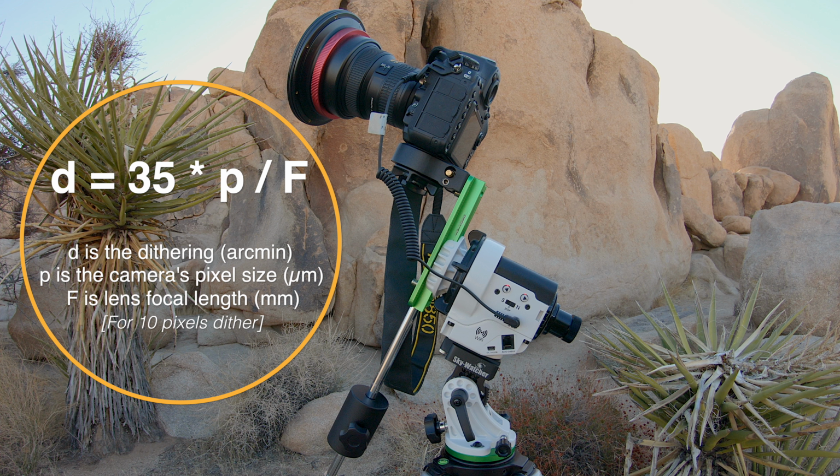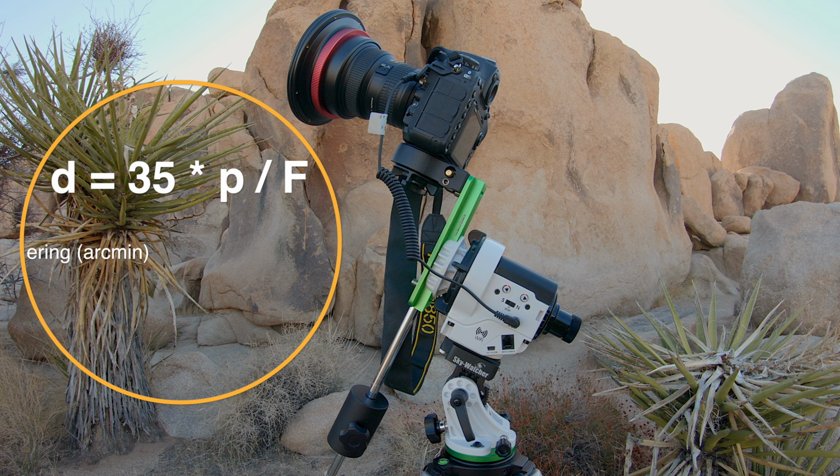So what I would say is try and use this formula as is for 10 pixels. And if you aren't getting the results or you aren't satisfied, you could try 15 by multiplying that number by 1.5.